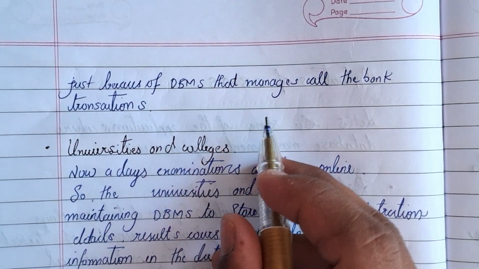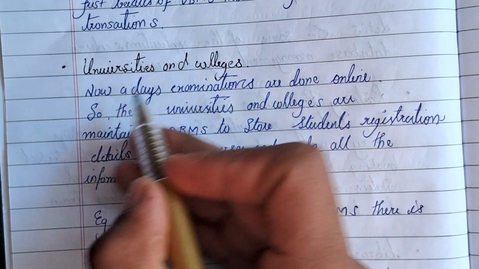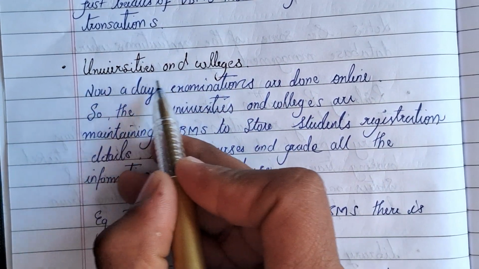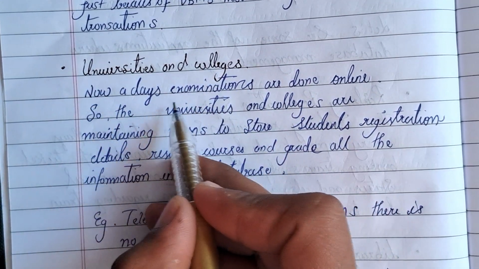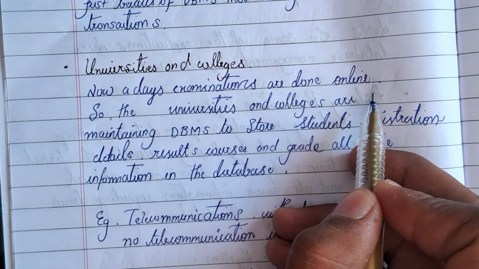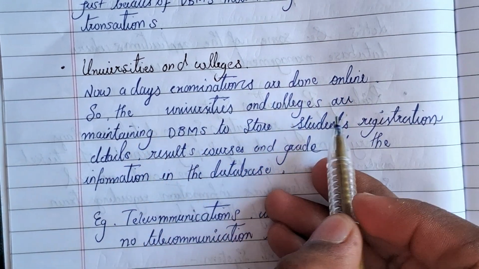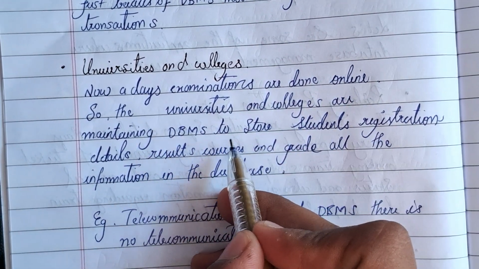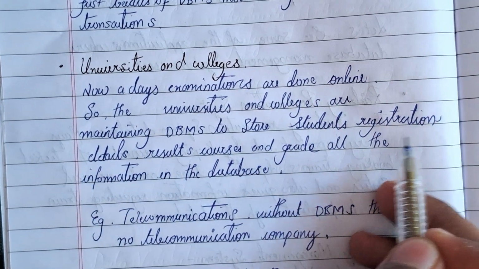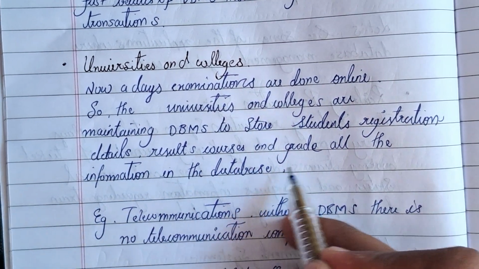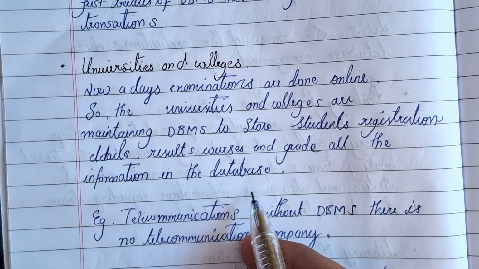Now let us move on to another important application, that is universities and colleges. Nowadays examinations are done online, so the universities and colleges are maintaining DBMS to store student registration details, results, courses, and all the information in the database.